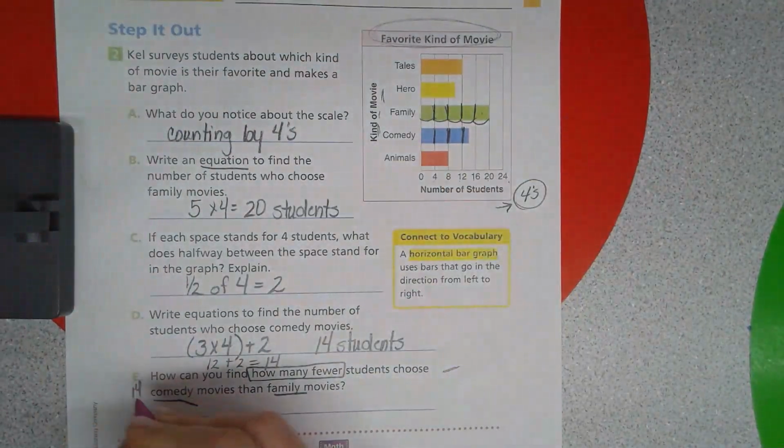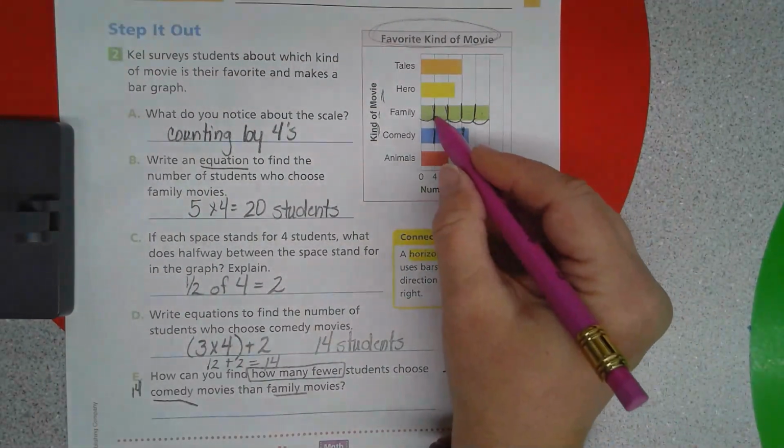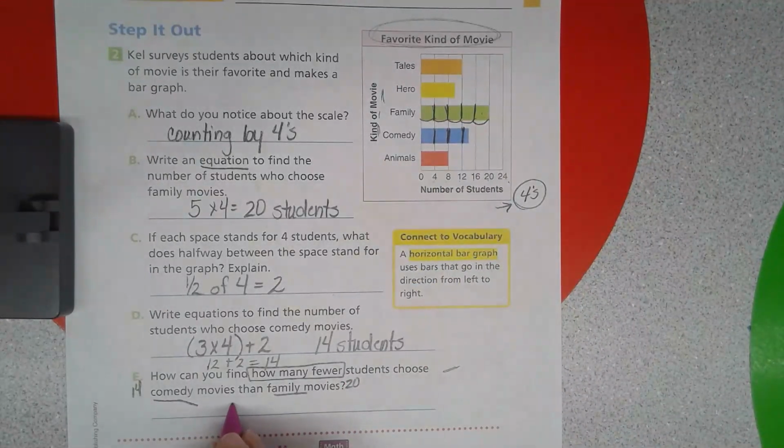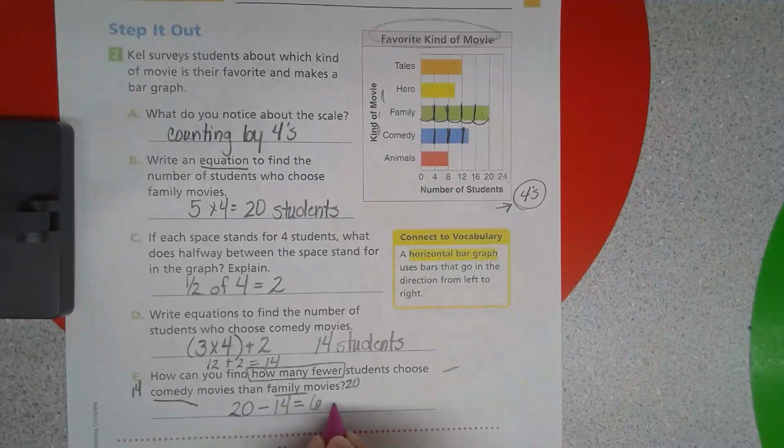So I'm going to put a little 14 there. Family movies, we said, was 20. To find out how many fewer, we've got to have a number sentence. 20 take away 14. And 20 take away 14 is 6 fewer. Okay?